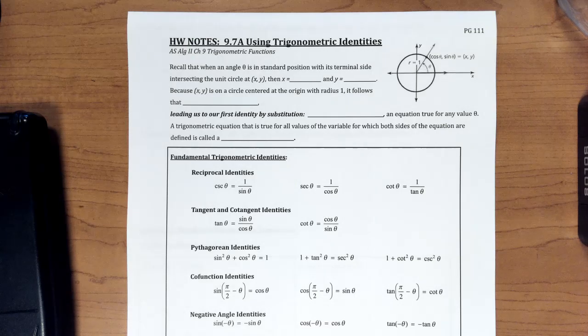Hi guys, today's notes are on 9.7a using Trig identities. We actually went over these in class, but I'm going to record the video just in case someone needed a little bit of reference. So I'm going to start at the beginning.